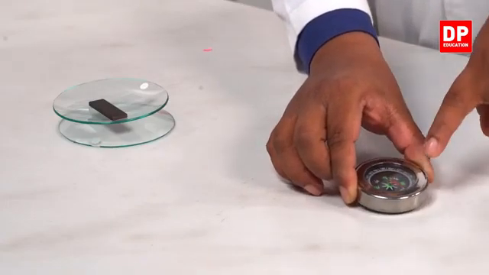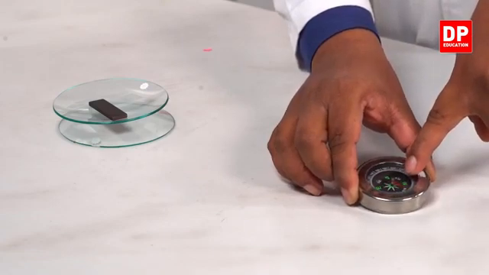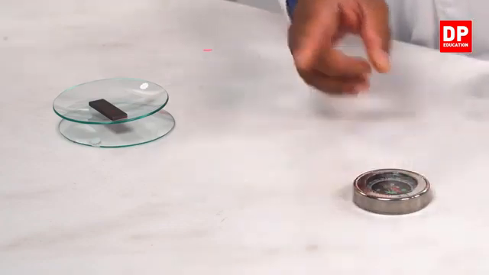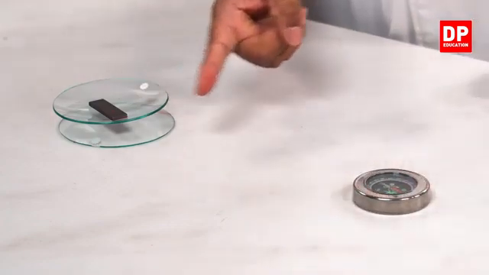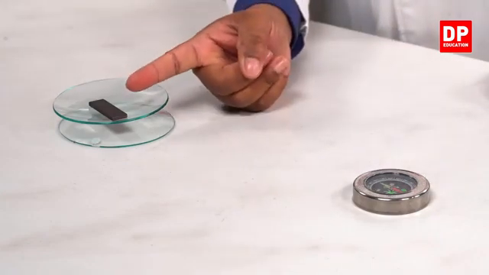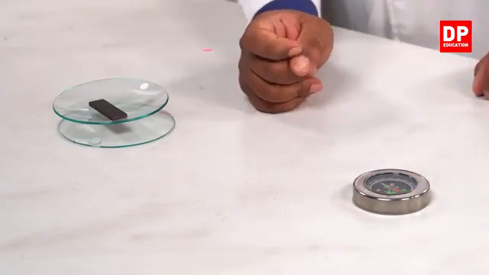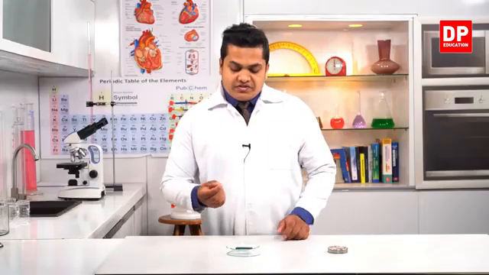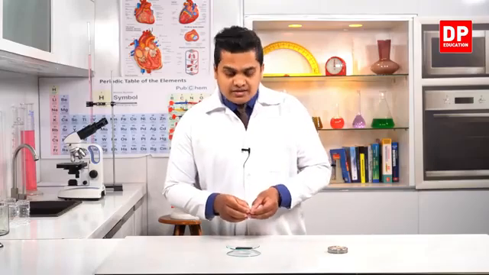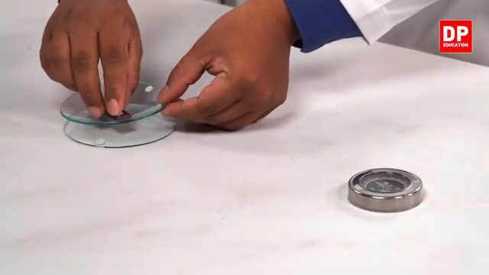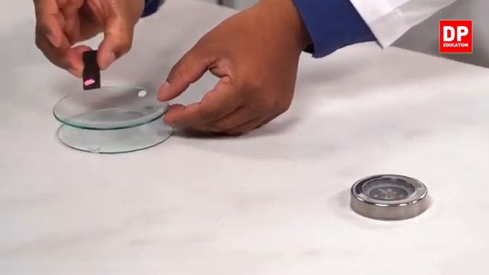Here you can observe the red color of the compass, showing the north direction, and this terminal is also pointing towards the same direction as the north direction of our compass. It means this terminal which turned towards the red region of the compass should be the north terminal. You can take a small bit of a sticker or paint and put a mark like this. So this is the north pole of the magnet.